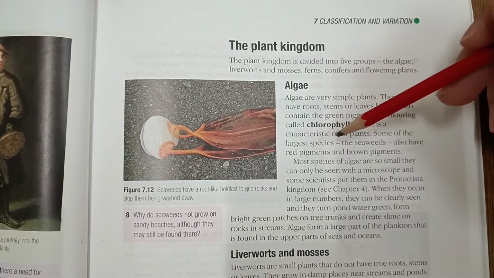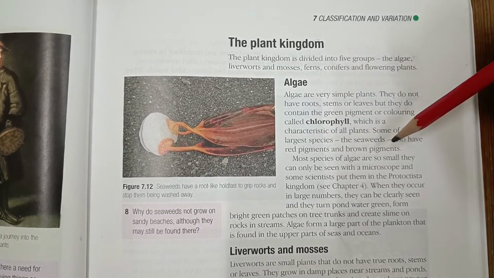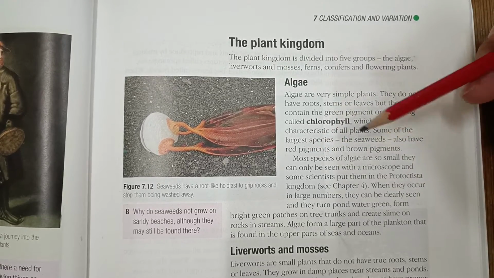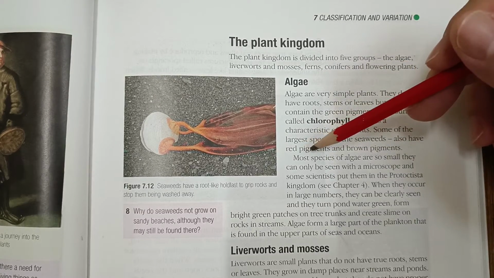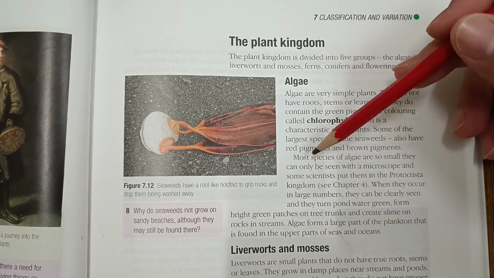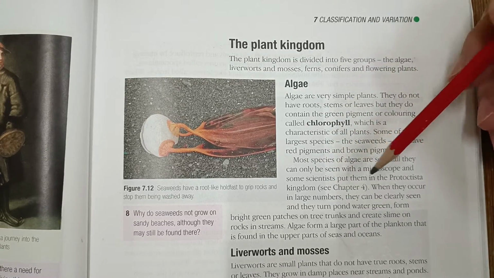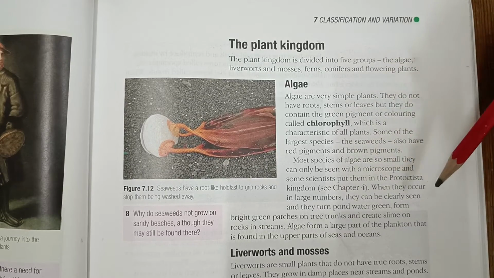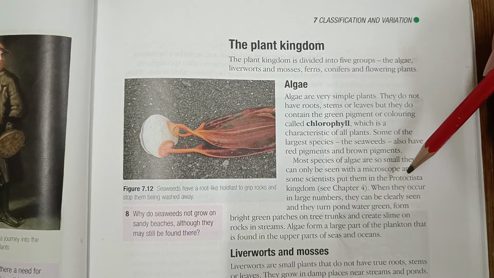Some of the larger species, like seaweed, also have red and brown pigments. Sometimes you cannot see the green color because the red and brown pigments are more than the green pigment, but if you take away the red and the brown, you can still see the chlorophyll color, which is green. Most species of algae are so small they can only be seen with a microscope, and some scientists put them into the Protista kingdom. So some scientists have other points of view.